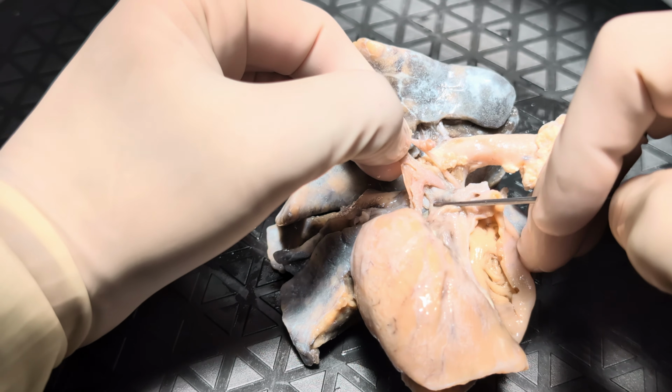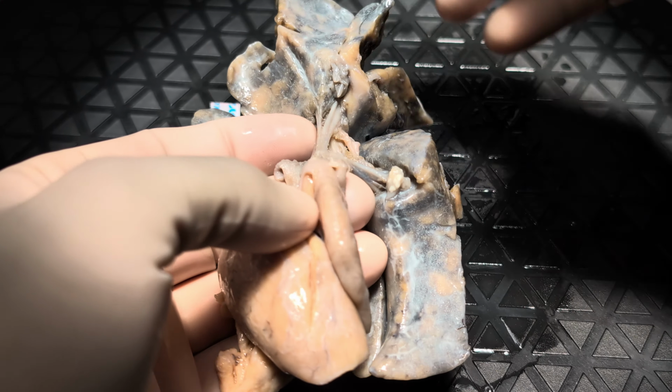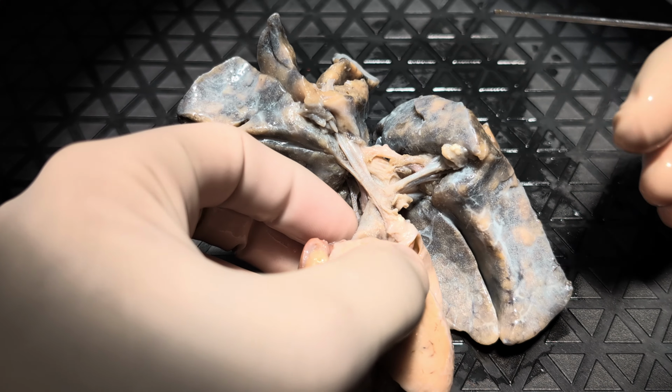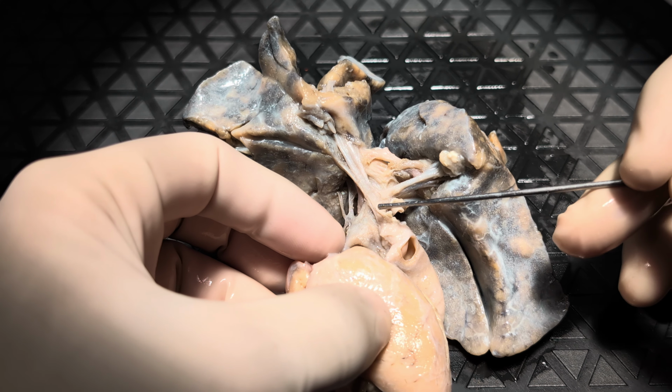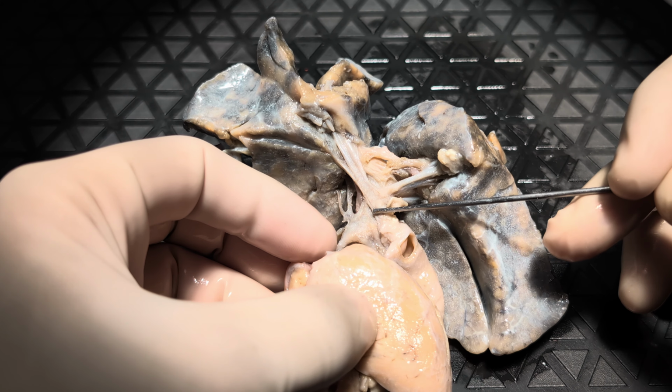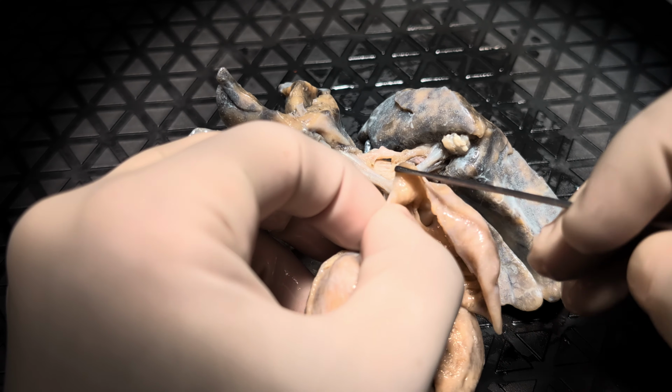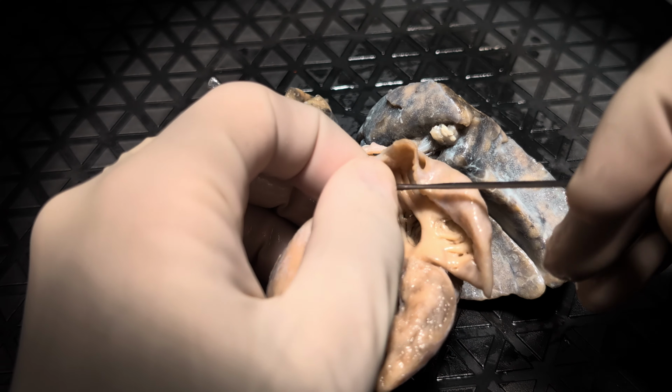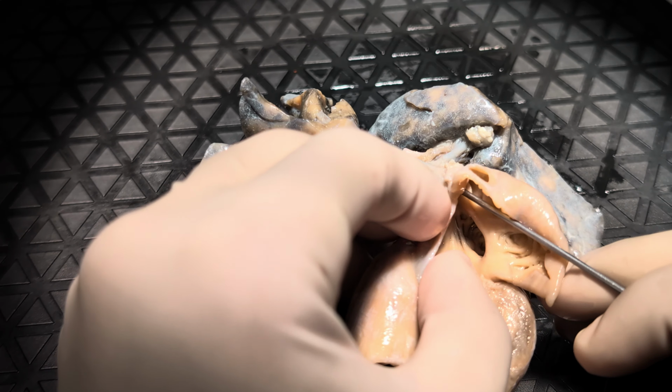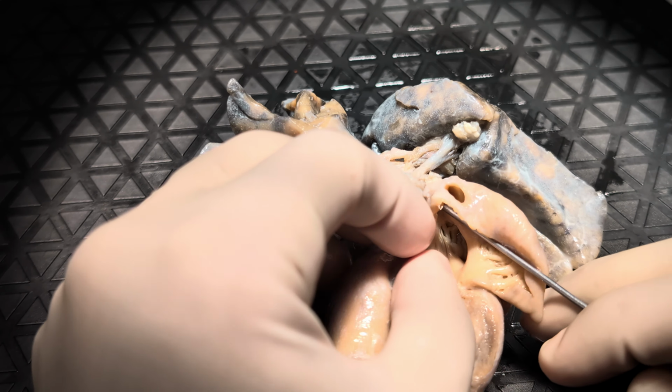And then last but not least, the pulmonary veins. We can see a number of pulmonary veins that seem to come to a confluence here and then drain into what appears to be the left-sided morphologic right atrium. So here is the left-sided morphologic right atrium.